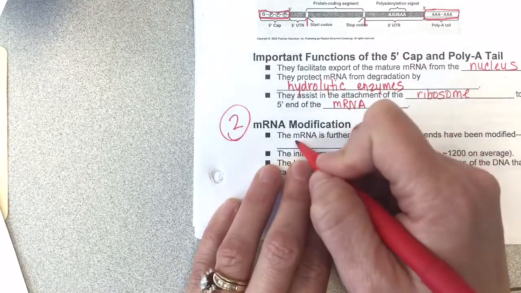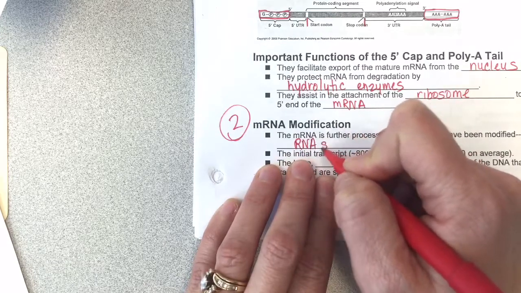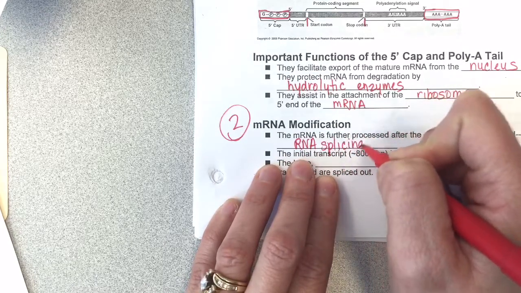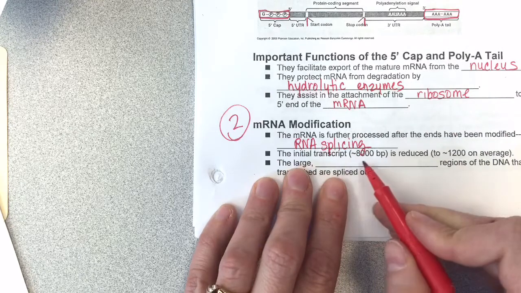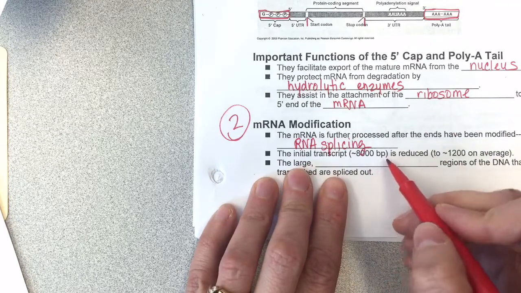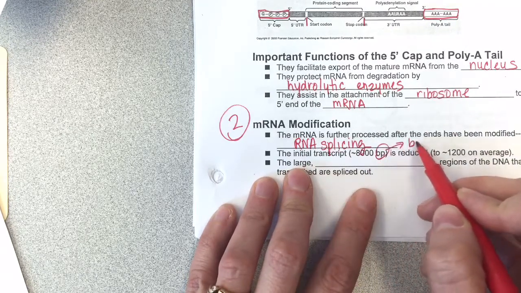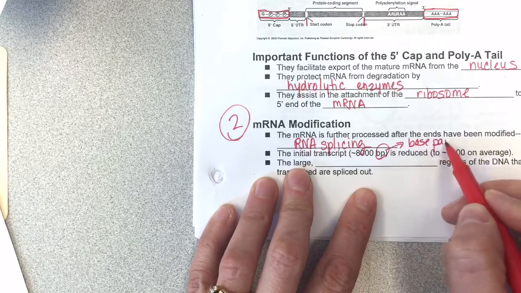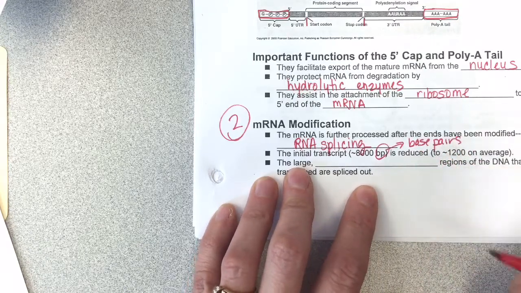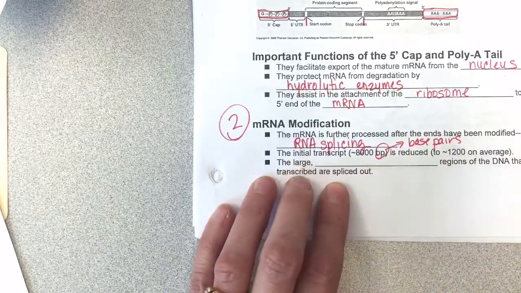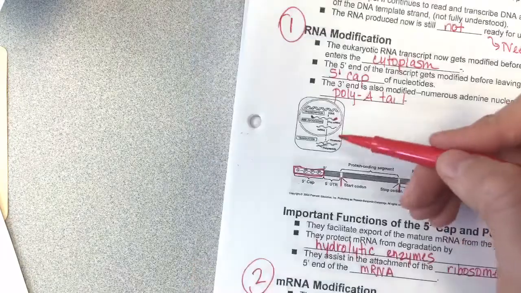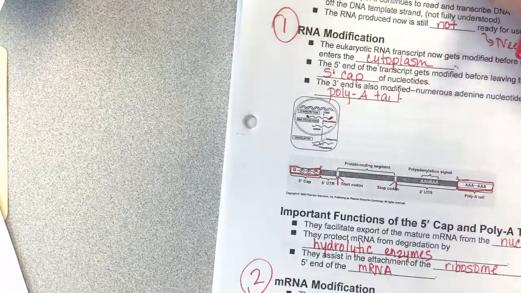What we're going to talk about here is called RNA splicing. The initial transcript, about 8,000 BP (base pairs), is reduced to about 1,200 on average. So they cut out a lot of the pre-mRNA to get the mRNA.